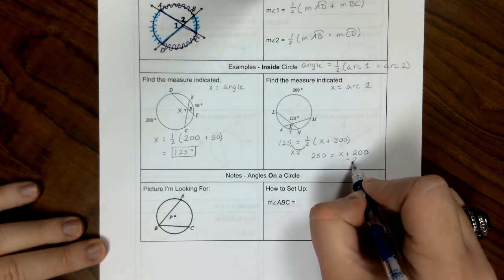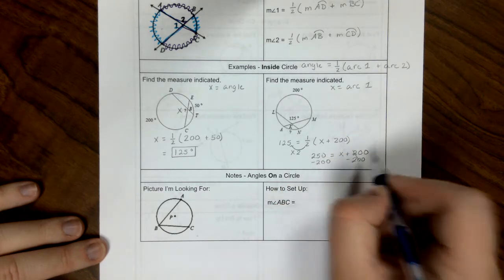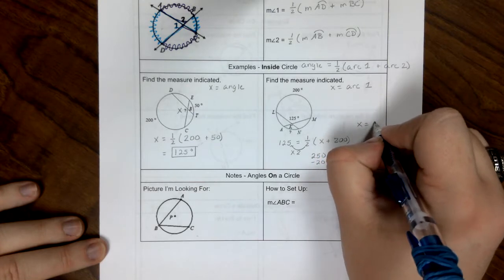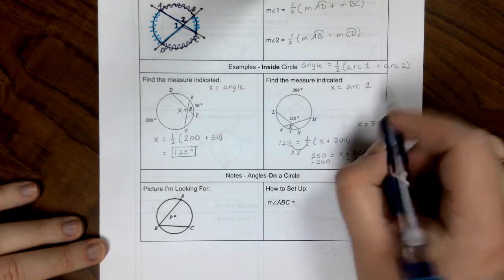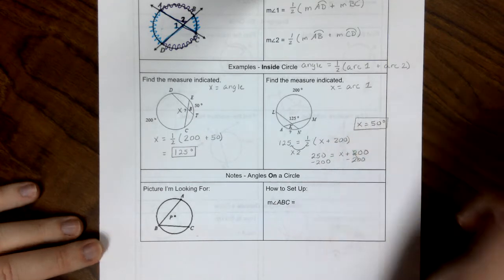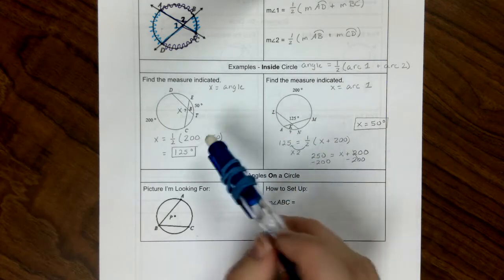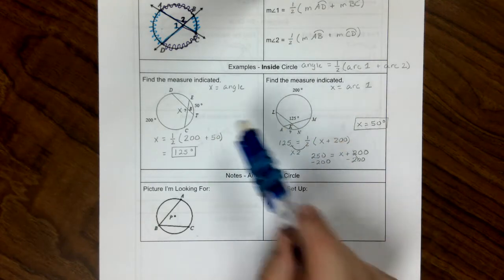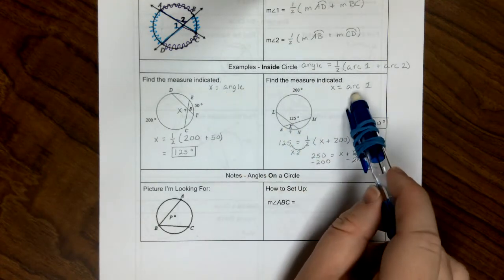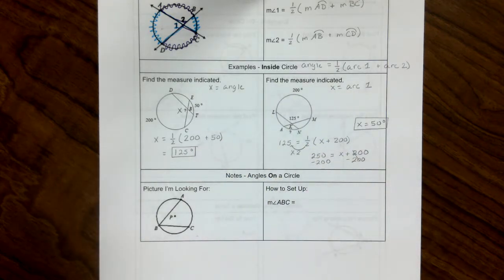And now we'll just subtract. So x is 50 degrees. So there's the two variations of the inside problem. You're either finding the angle or you're going to find one of the arcs. And that's the process you need to follow.